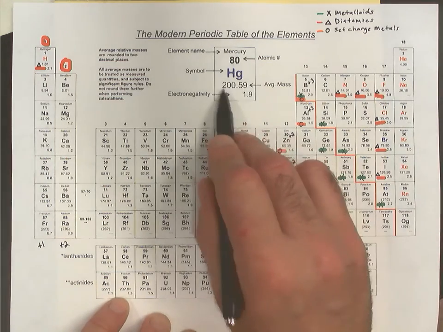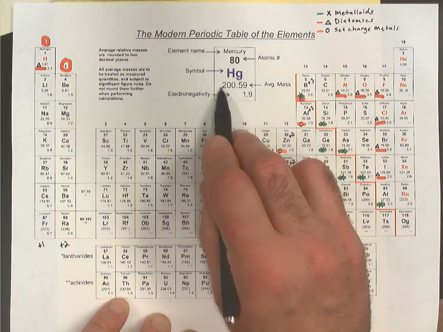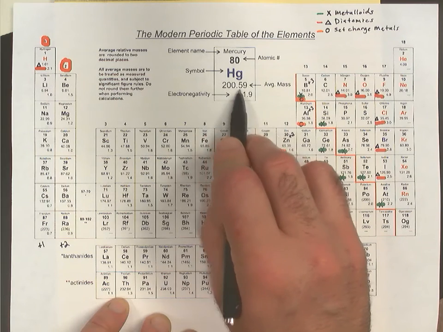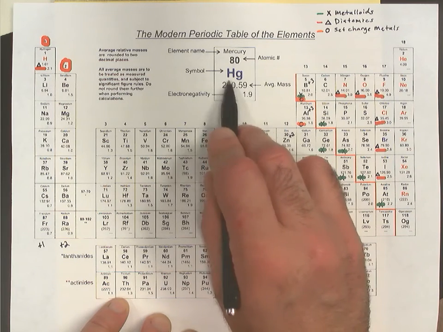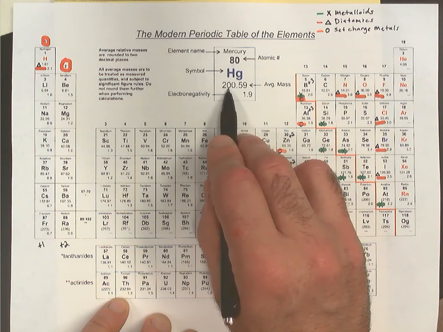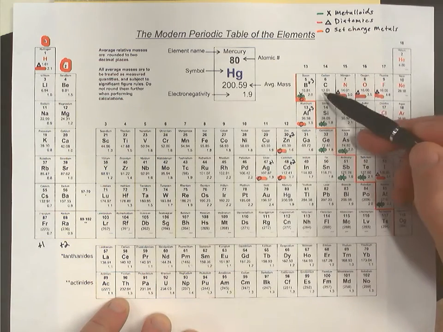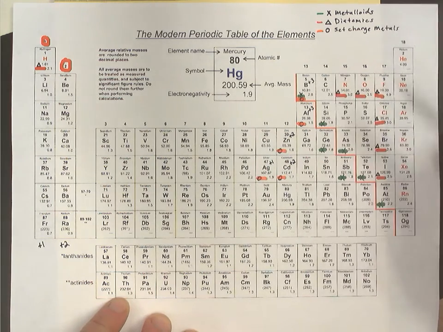That gets rounded, so if you're not given a number of neutrons or you're not given a mass for an element, you want to use the average rounded to a whole number. So for mercury, we would round our mass to 201. Something like carbon that's 12.01 would round to 12. Something like sulfur at 32.07, that would round to 32.